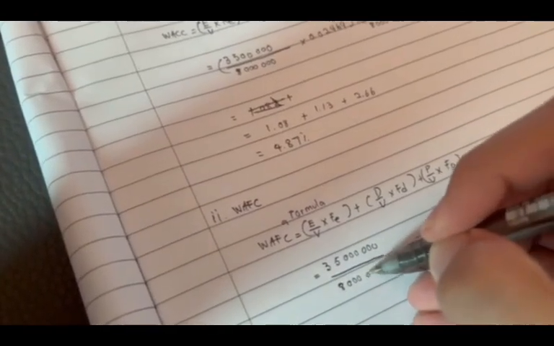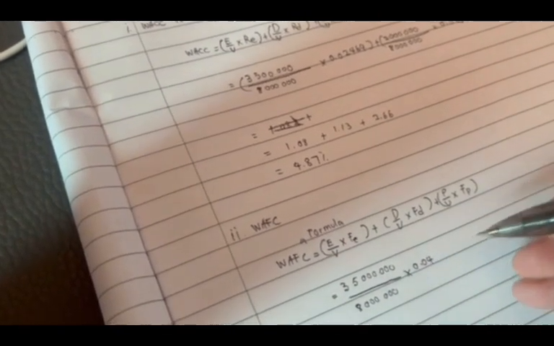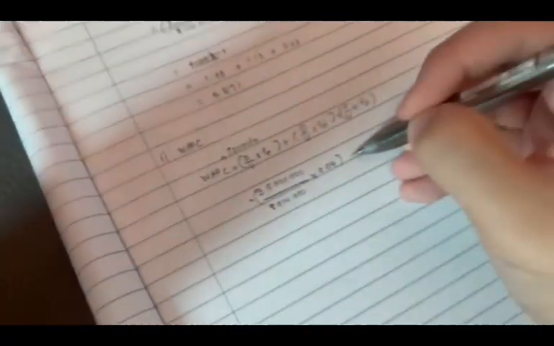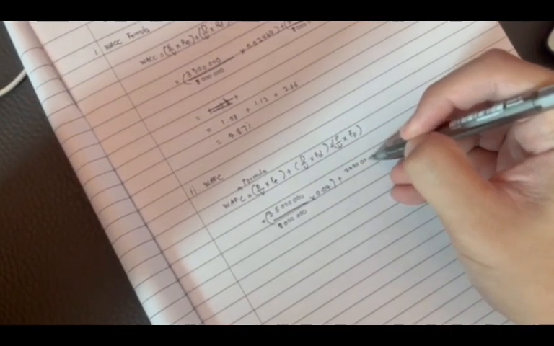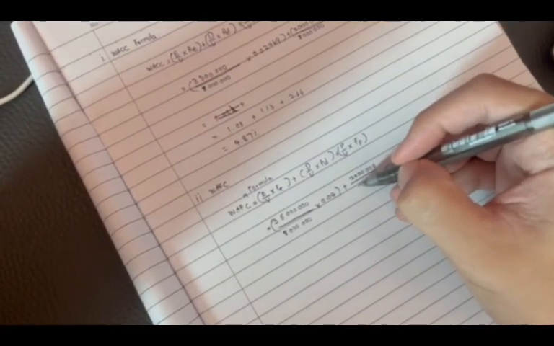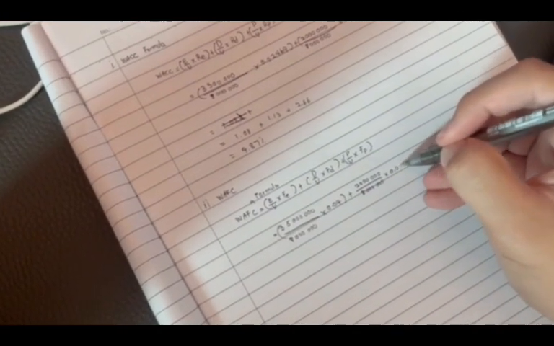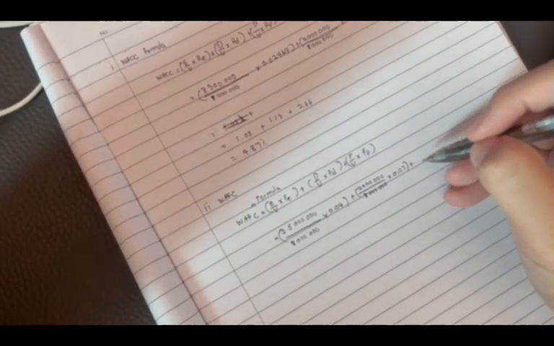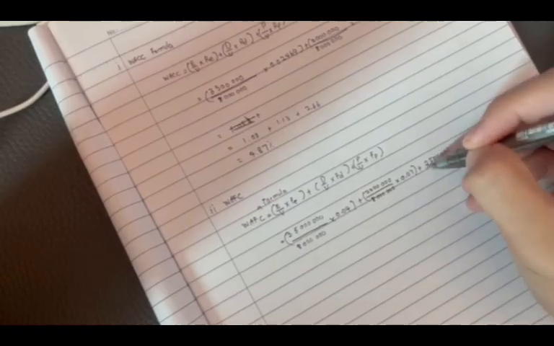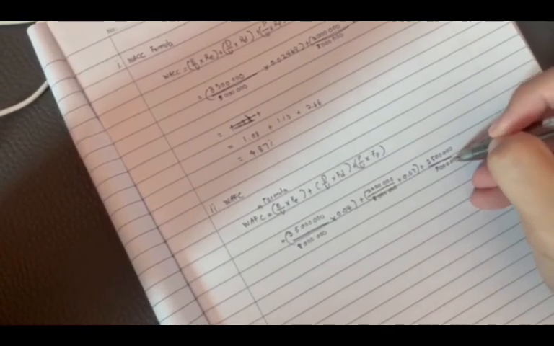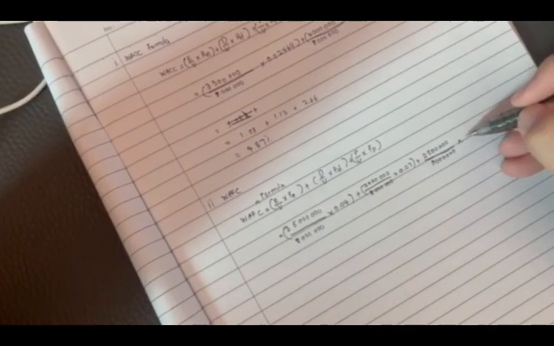8 million times the cost for equity, which was 0.04, bracket plus debt was 2 million over value was 8 million times the cost of debt, which was 0.07, bracket plus the value was 2.5 million, 8 million over 8 million, times the cost for preferred stock.